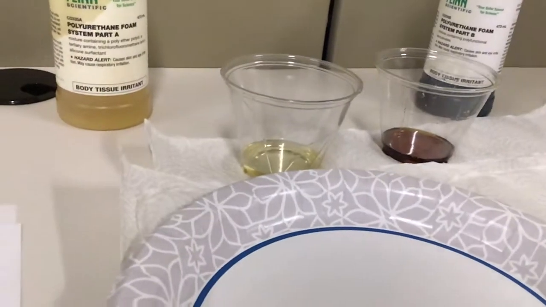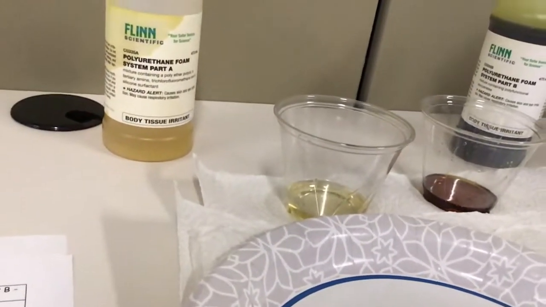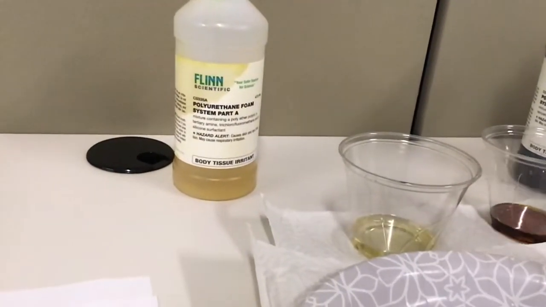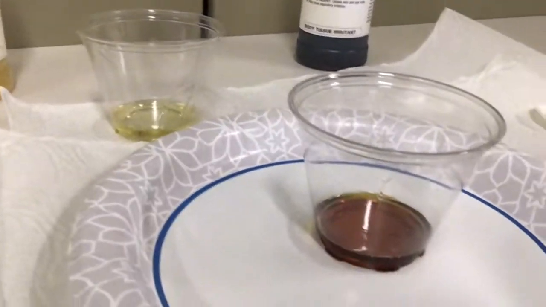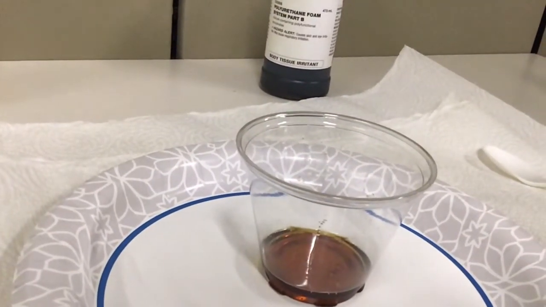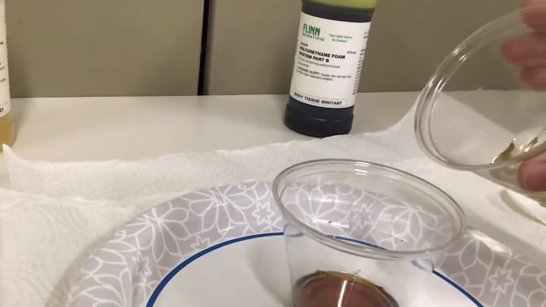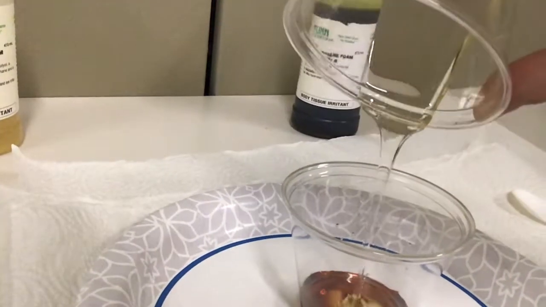So it says that we will be pouring chemical A into cup B. So this is cup B, and I'm going to be pouring this in, and then it says to stir vigorously for about 30 seconds after I mix them.